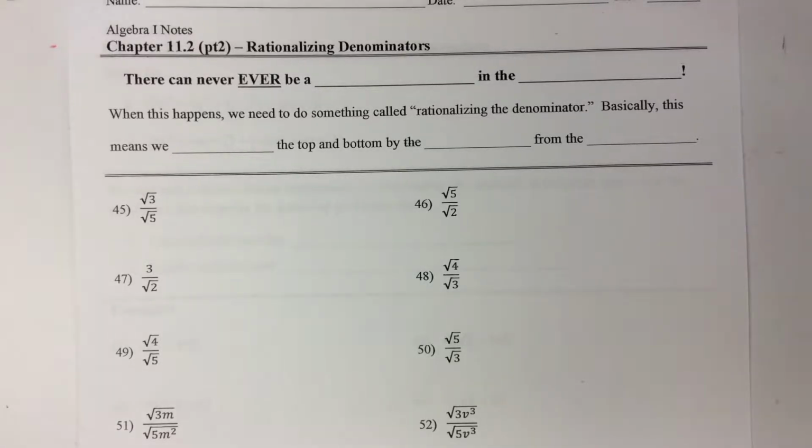Okay, welcome to our video for 11.2. We are rationalizing denominators in this concept.